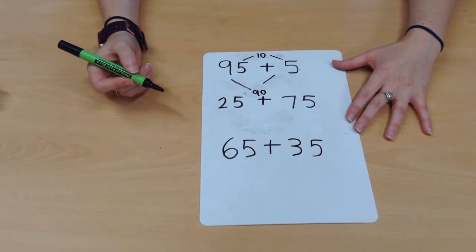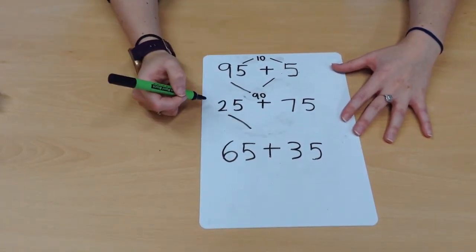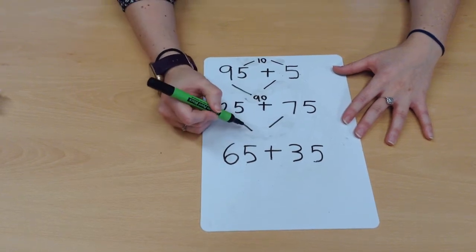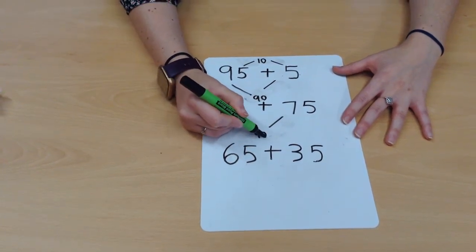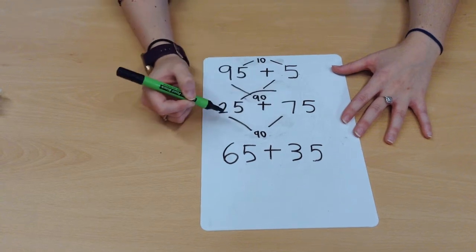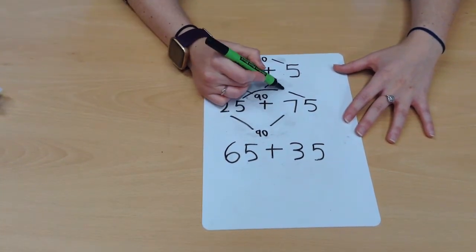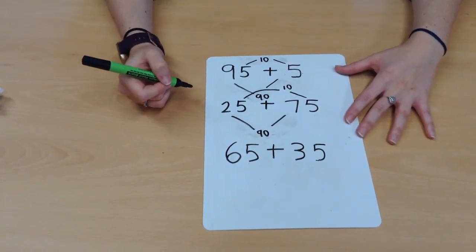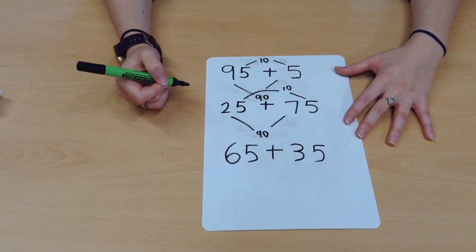Let's check the next equation. 2 10s add 7 10s makes 9 10s, which is 90, and 5 1s and 5 1s makes 10. 90 add 10 makes 100.